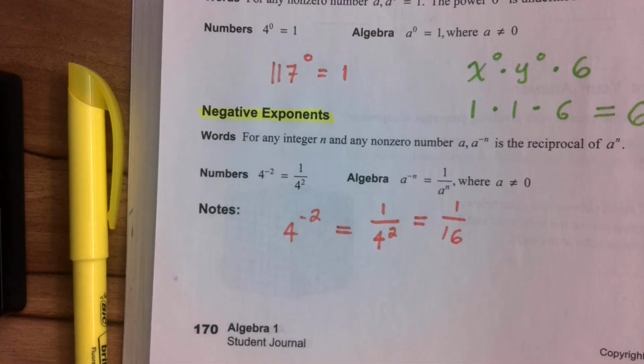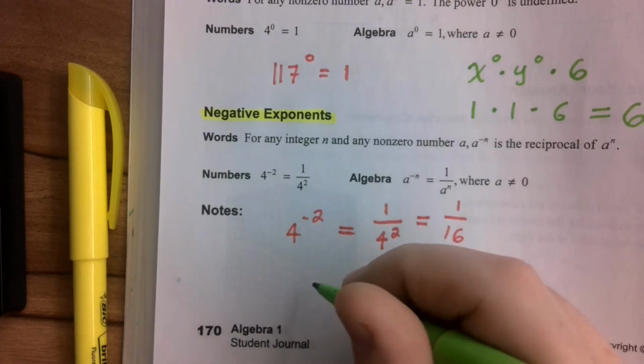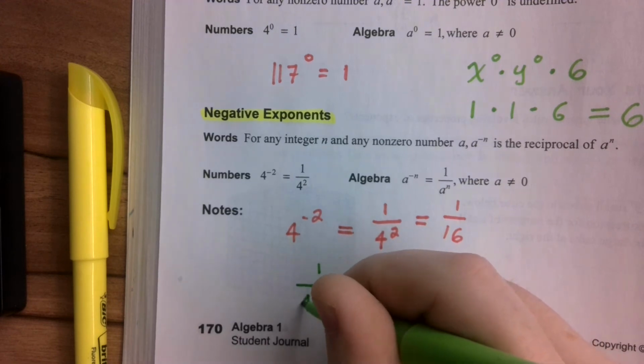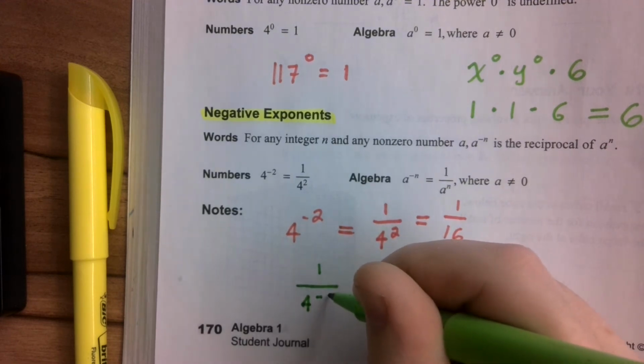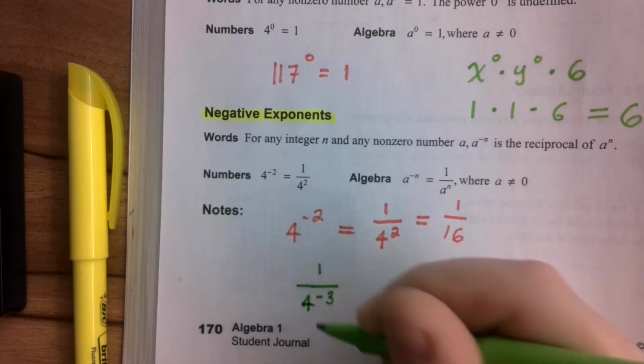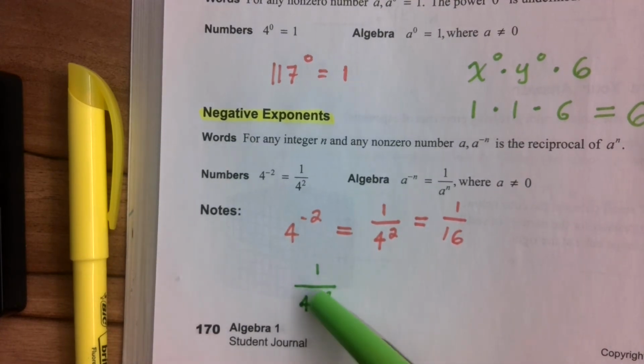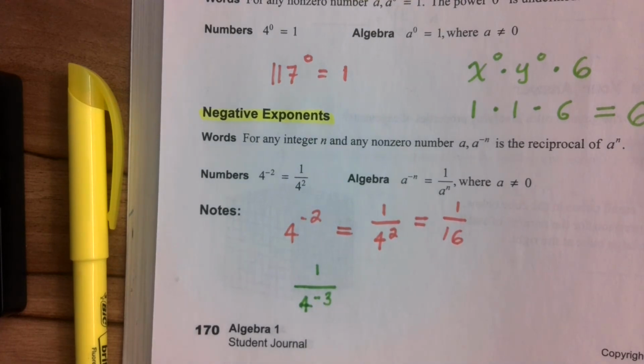But I want to give you a little bit of a weird one that's going to test that. What if I gave you 1 over 4 to the negative third power? Uh-oh. Now, our negative exponent is on the bottom of a fraction. It's in the denominator. Well, if it's already in the denominator, what can we do? We can't put it in the denominator again.